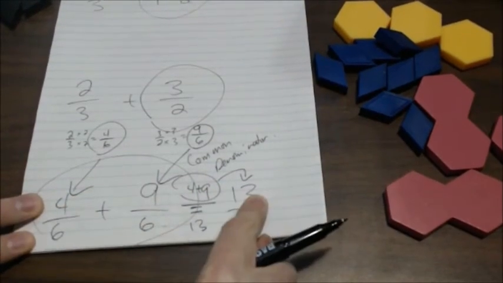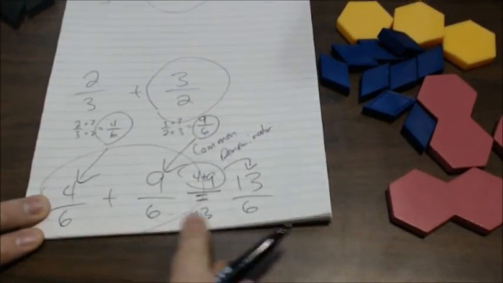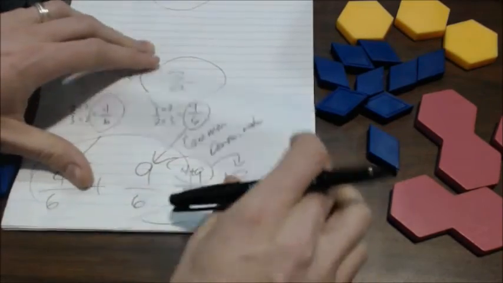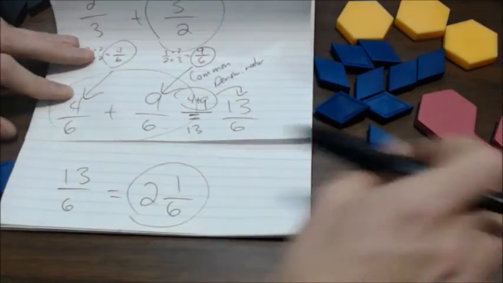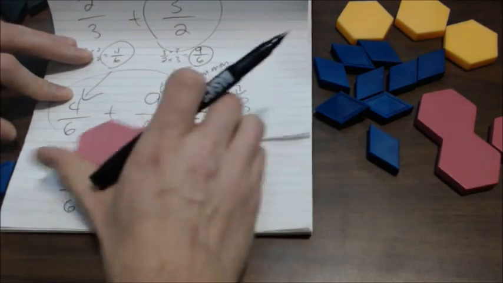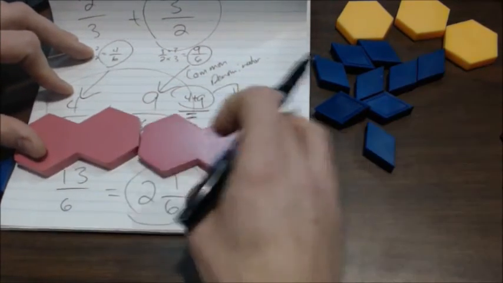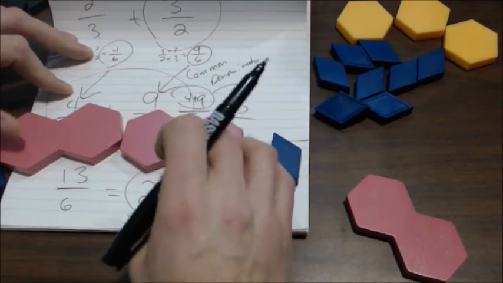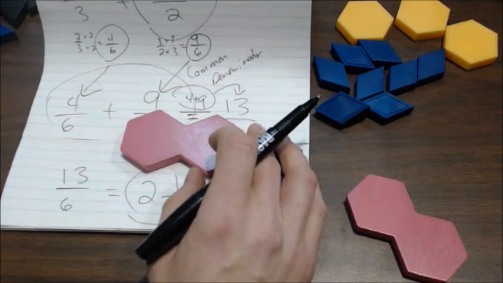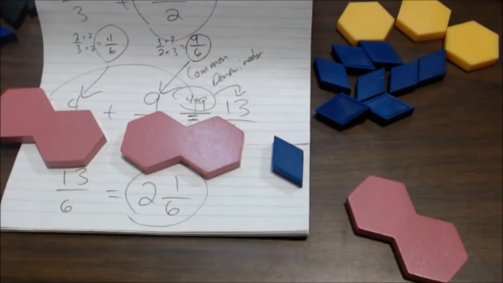And again, we added the tops. We got 13. The bottoms stay the same. We were talking about all blues in the end. And then we just simplified. We just said that our 13/6 is the same as 2 wholes and 1/6 because we counted up all the blues. 6 blues made a pink, so we got rid of the blues, put in the pinks. We had 1 blue left over.